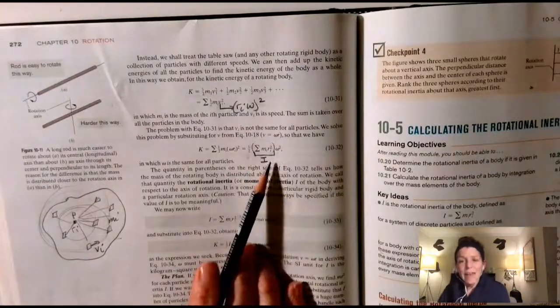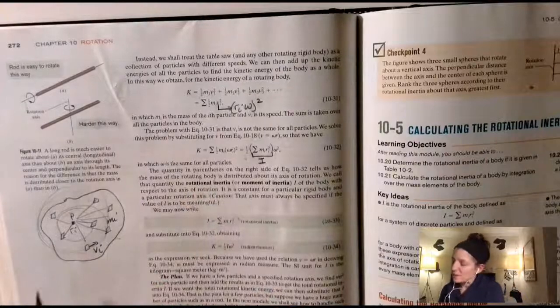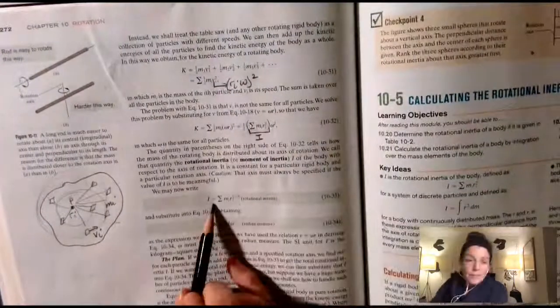It's kind of like mass, but it's mass and also where the mass is. And it's a very important quantity in physics when you're dealing with the rotation of objects. So he comes down here and he writes it out.